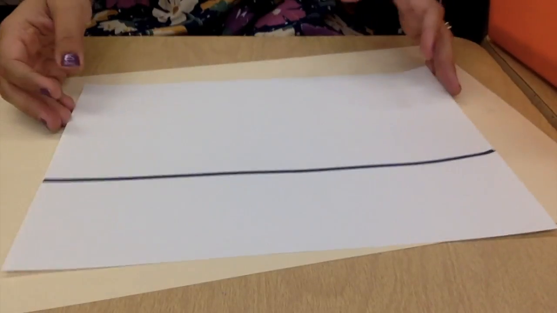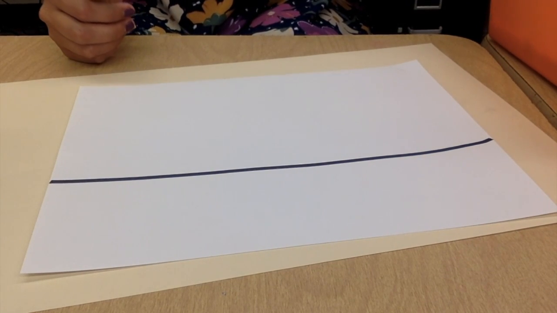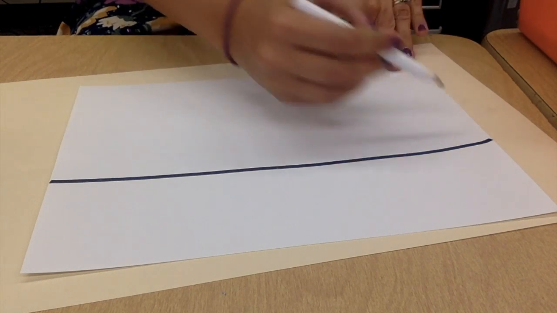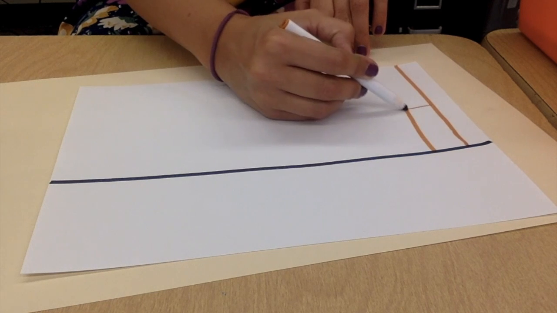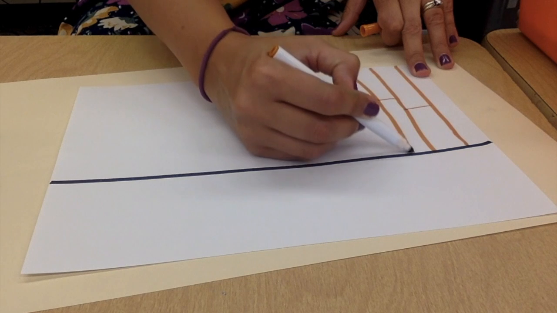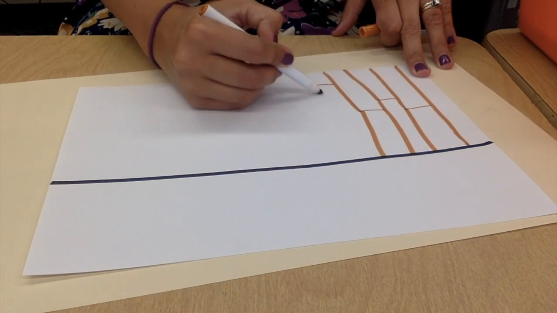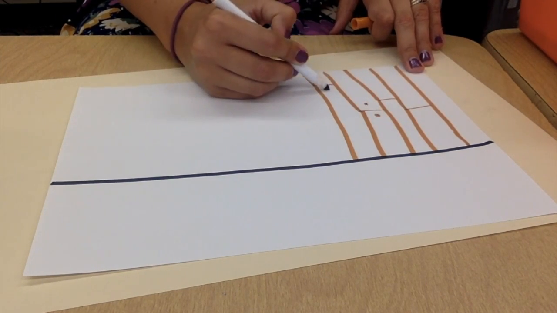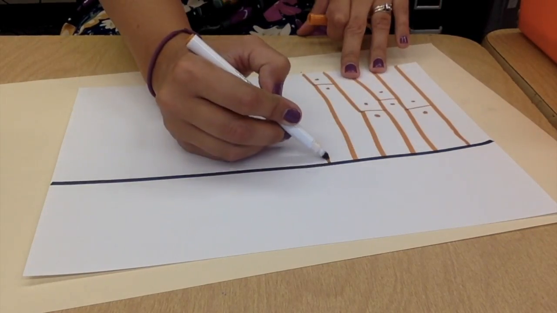Now you're just going to pick the materials that you want to use, and you're going to decide what you want yours to look like. I think I might make mine look like a wooden table. So I'm going to draw some slats of wood, just like this. And I might put some little marks where it looks like they're nails in my slats of wood.